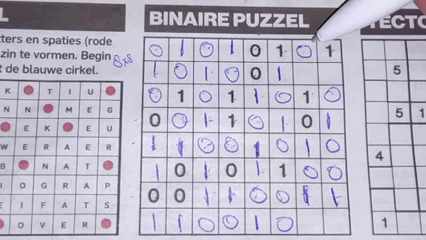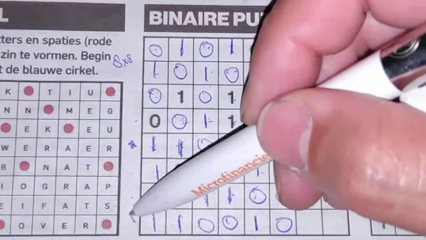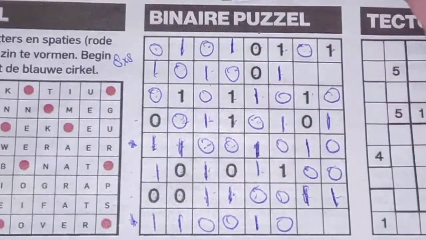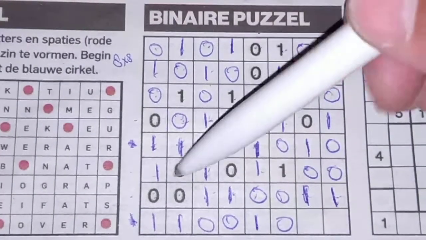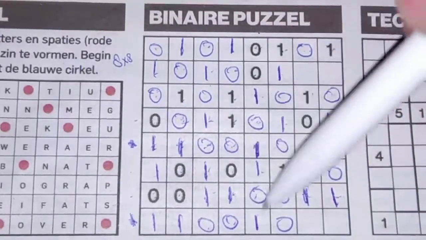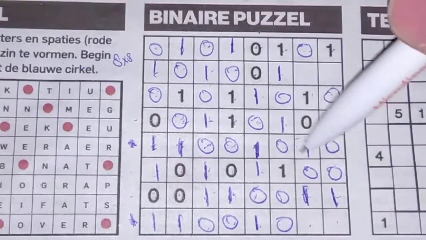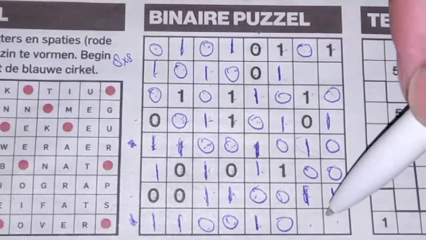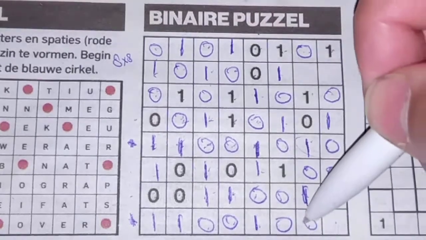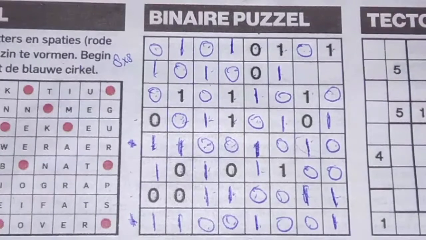Then yes, need to compare with these 2 rows. 1, 1, 1, 1, 0, 0, 0, 0, 1, 1, 0, 0, empty box. So I need to switch these 2 numbers. We have a 1 here, so this should be an O. We have an O here, so this should be a 1.